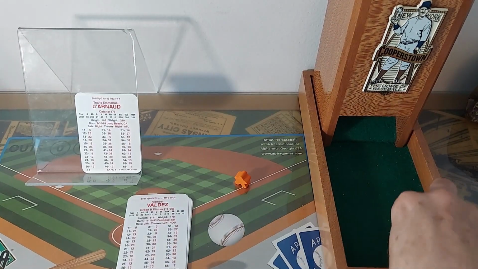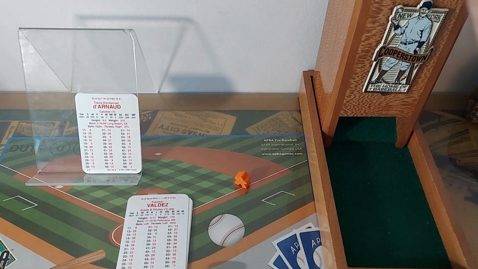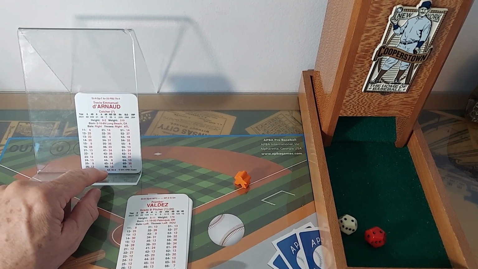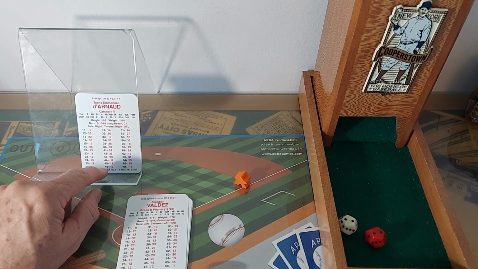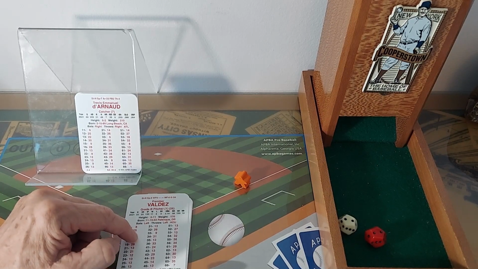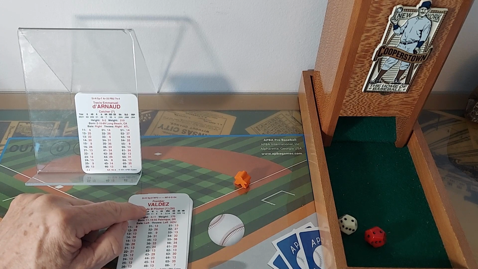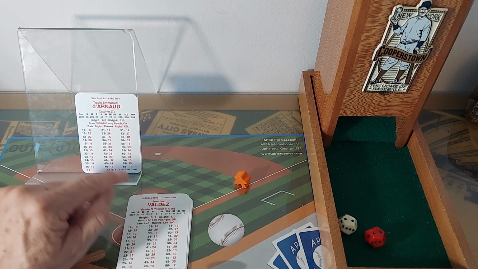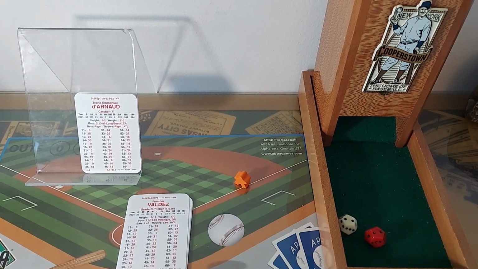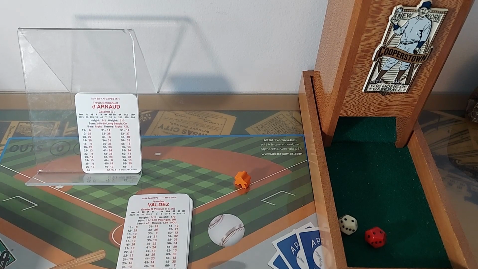Catcher Travis d'Arnaud. Left side favors him by 5 divided by 6 is 1.2, which rounds down to 1. So it's 1 level. Valdez goes down to a C. 2-2 roll is an 8 against a C. That's going to be a single to left center. Oh, excuse me. I'm on the wrong page. A single to center. Runner goes to second.